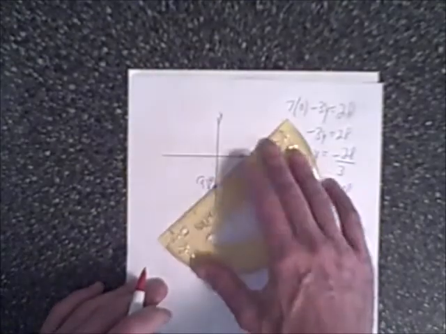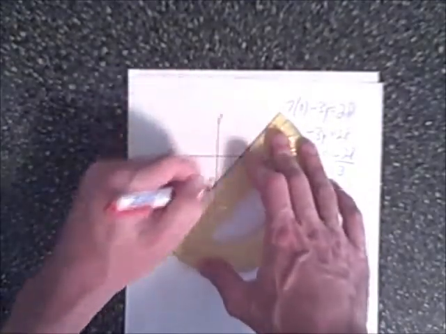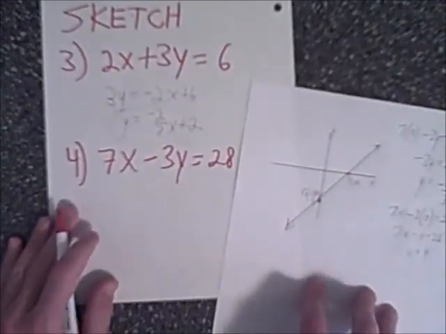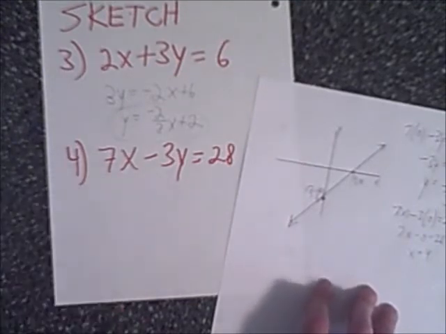And again, we have 2 points on the line, and we simply connect the dots. And there's our solution for 7x minus 3y equals 28.